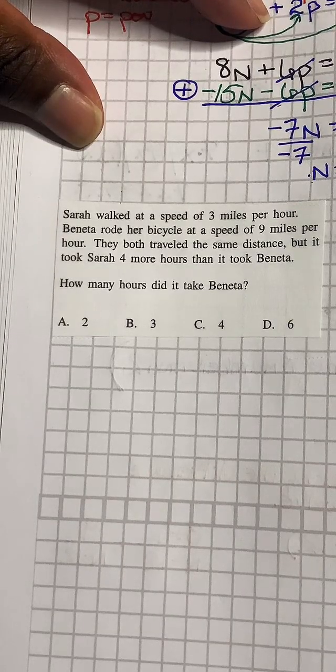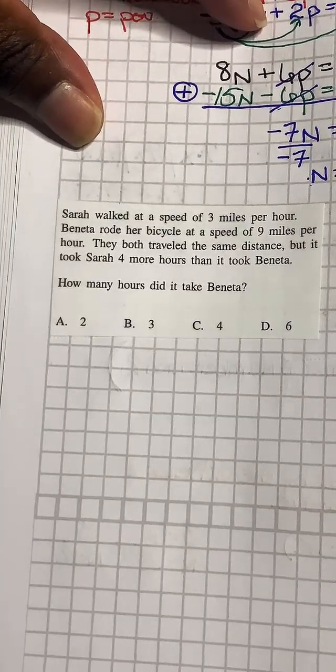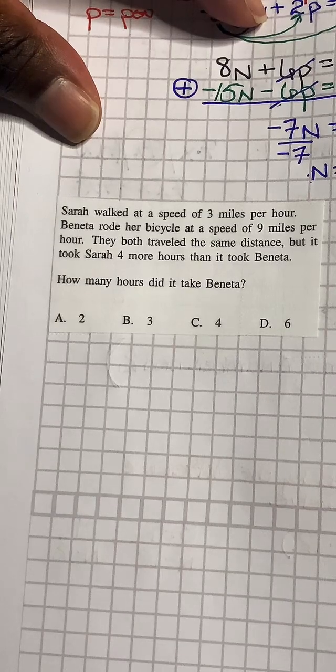Okay, so I'm getting A's and I'm getting D's. So when we look at this, we can say what? 3x or 3h, if we want to say. The other one is going to be 9x or 9h. They're going to be equal to each other, but Sarah took 4 more hours than Benita.